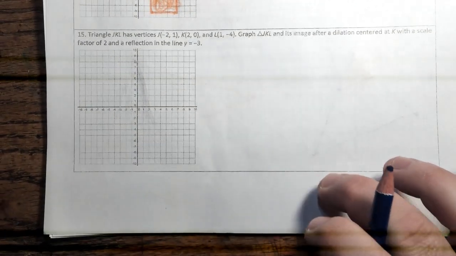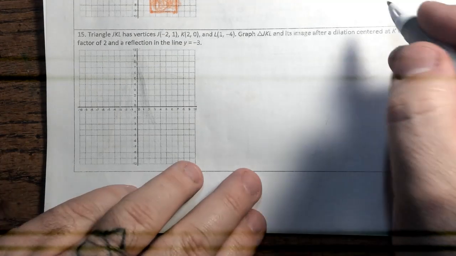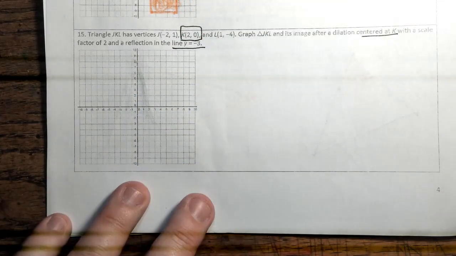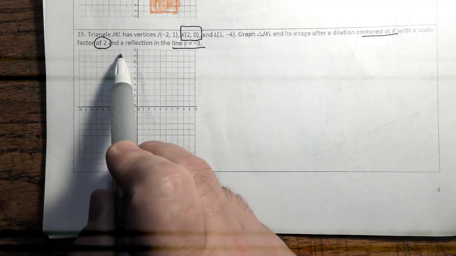It's going to work. Same thing. Let's see. Nope, this time we're centered at K. So K is our center of dilation. We're going to reflect in line y equals negative 3, and our k is 2. We're enlarging by 2. So a lot of stuff going on here. So K won't change, well, it won't change until we reflect.